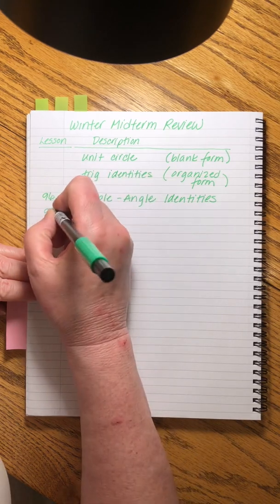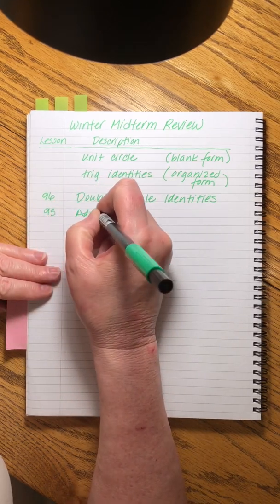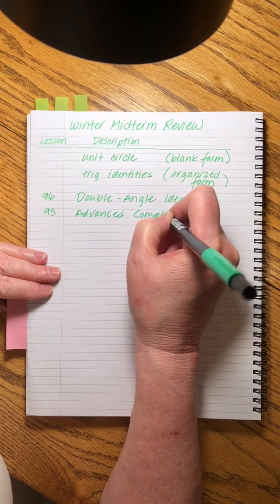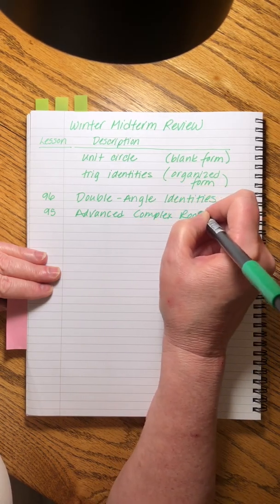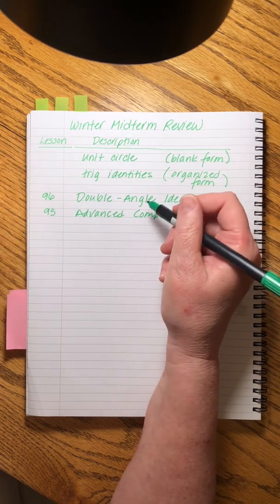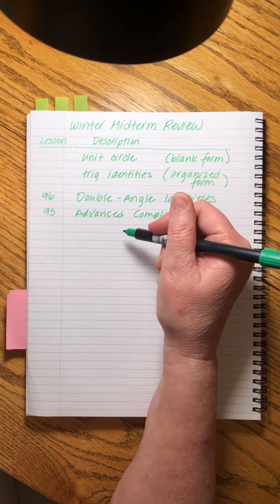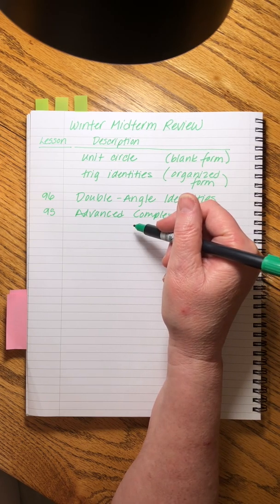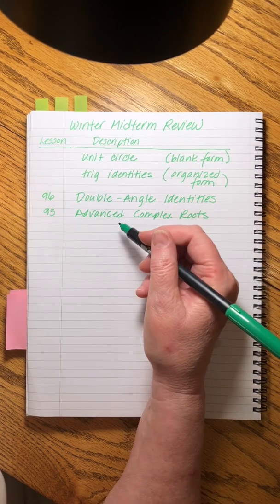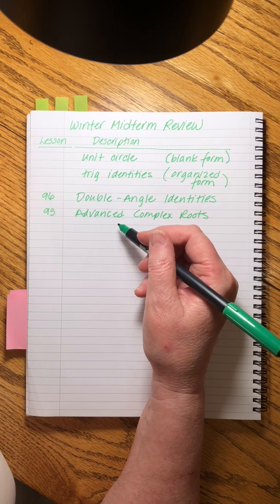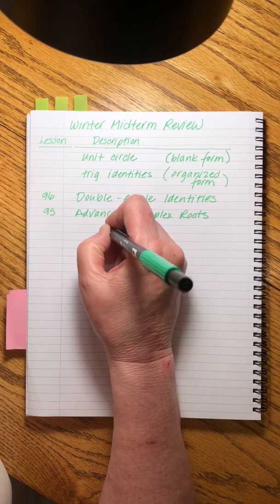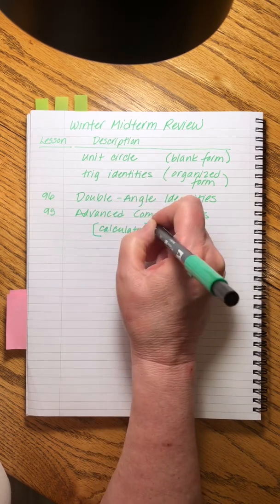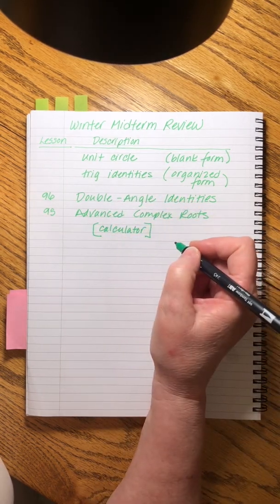95, advanced complex roots. Yes, I like these. We've done complex roots before, and that's been fine, but this is with more complicated numbers. We do need to use calculators on these problems because the numbers are big and gnarly, okay?